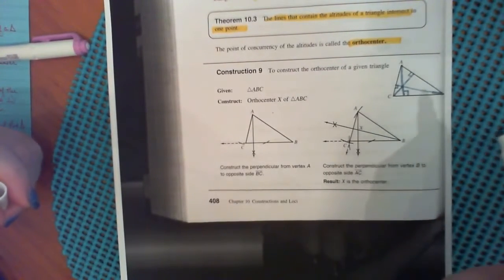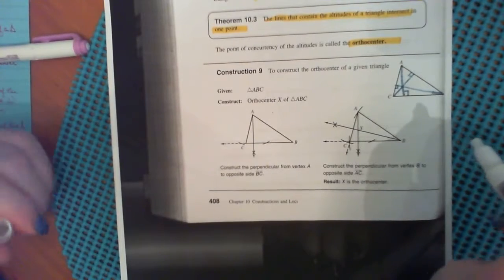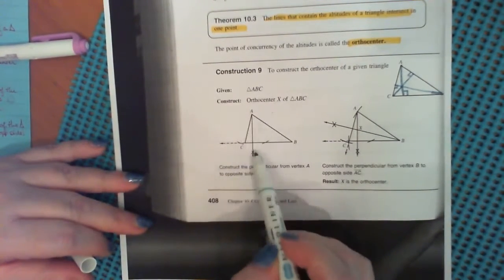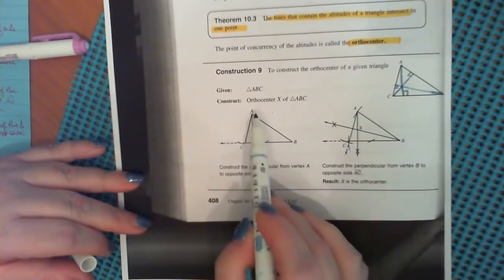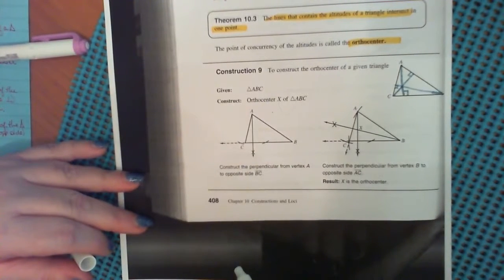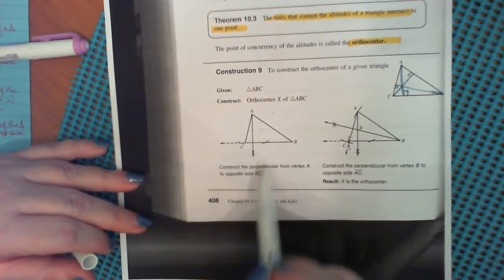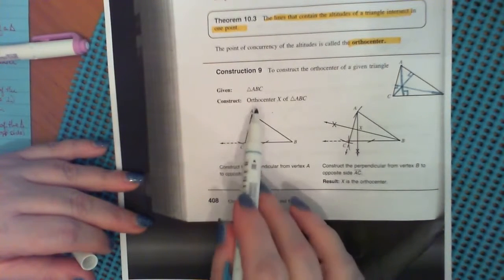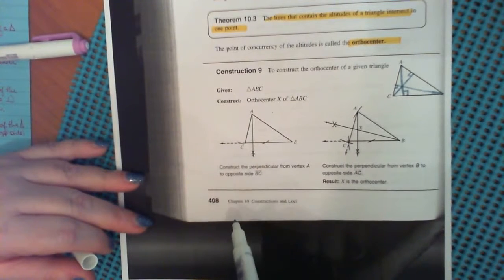When you are constructing this, then you have to find the perpendicular to this line from that point. So it's almost like you're finding the perpendicular bisector, but we don't care if it's a bisector or not. We're just drawing a perpendicular line through that point to this line.